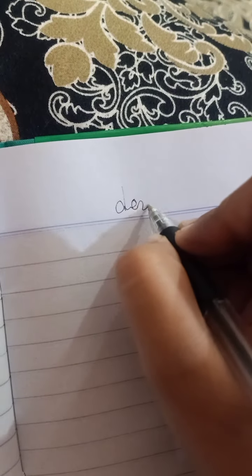Okay, so today our topic is the derivation of the ideal gas equation. So, what was an ideal gas?